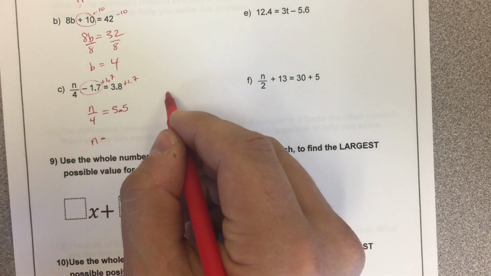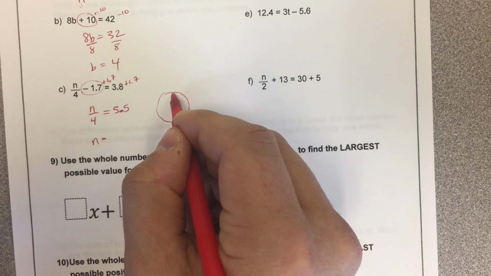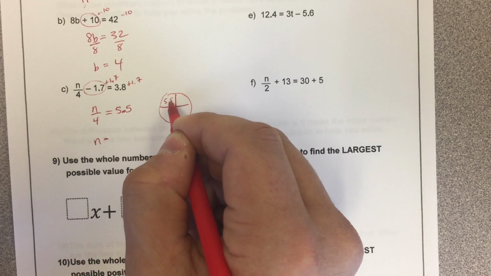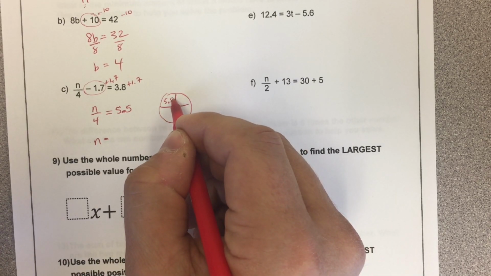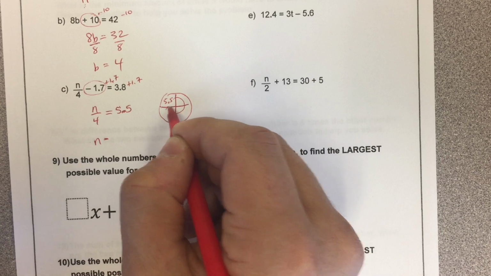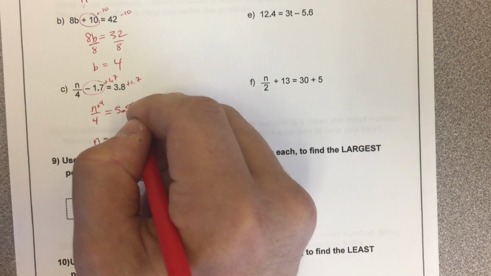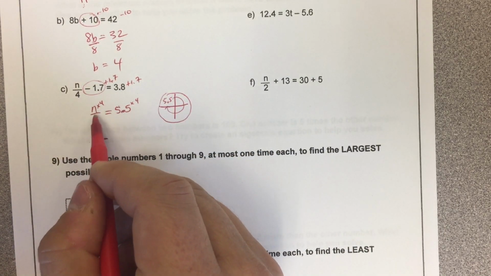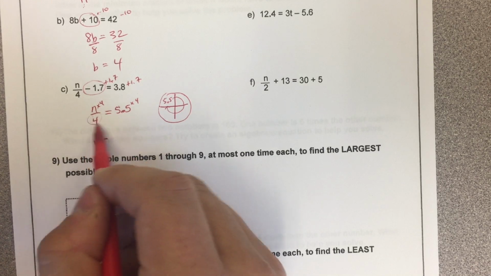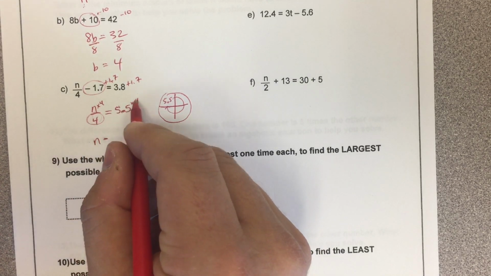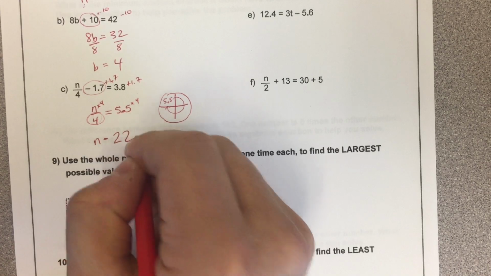So if this was n, I know that a quarter of it is 5.5. And so I have to multiply 5.5 times 4 to get through all of them, all the quarters. Or in other words, I'm doing the opposite of the operation here. And 5.5 times 4 is 22.